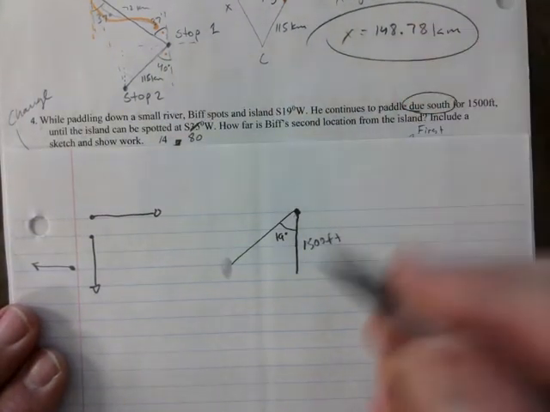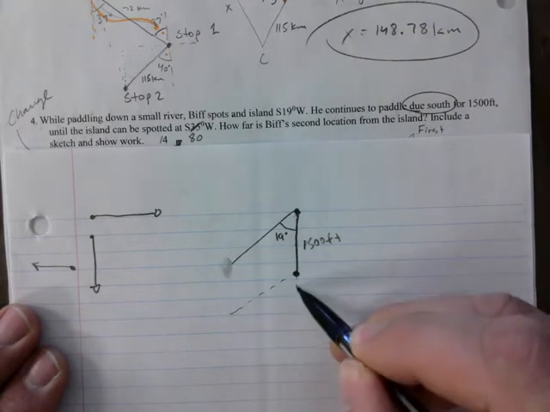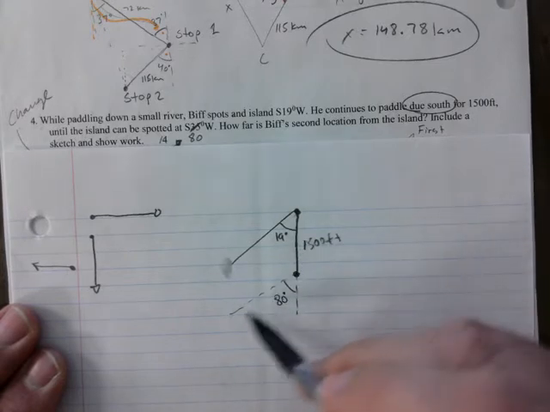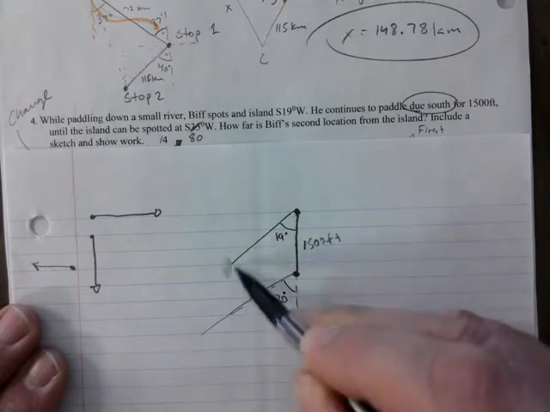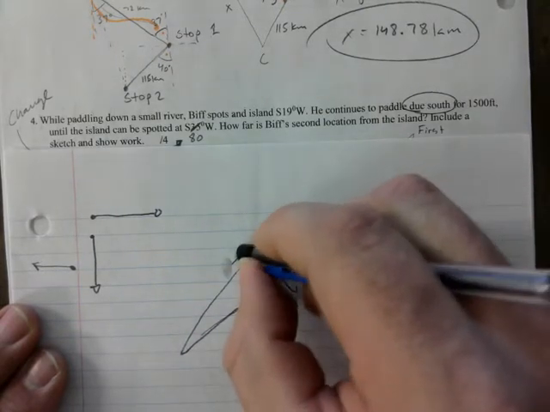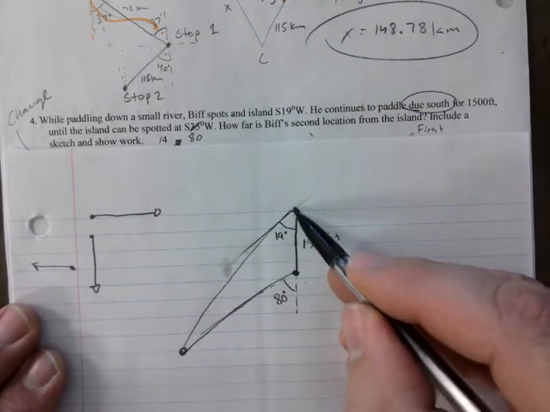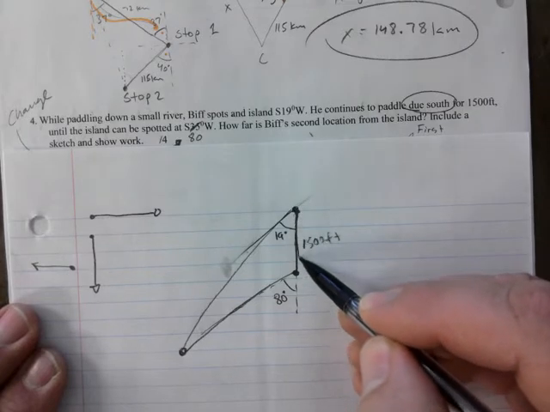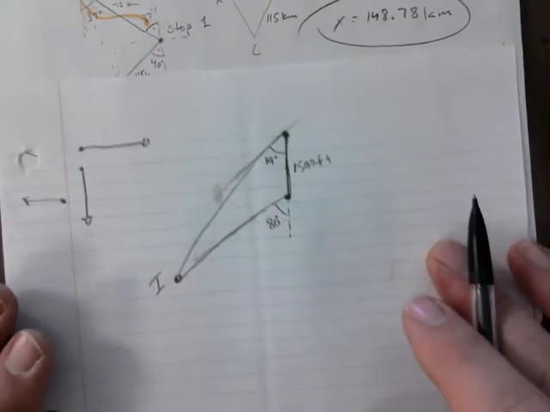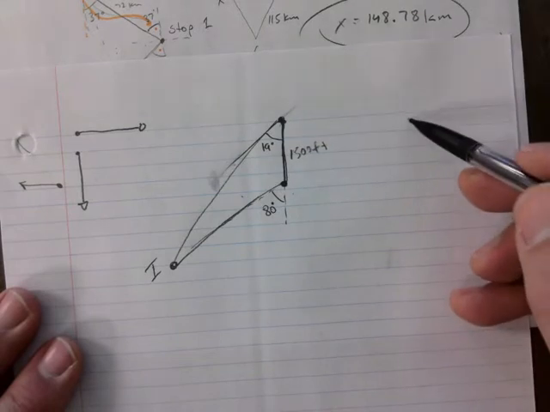South 80 west. So at this point, it's south 80 west. So the 80 is right here. So let's see if I can close that. So that's sort of the scenario there, right? So you're spotting the island at the first here. You keep paddling south, and then you see that island. I'm going to call this I. You see that out there again. Okay, so this is my story.